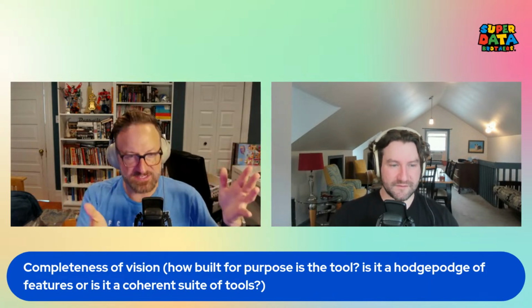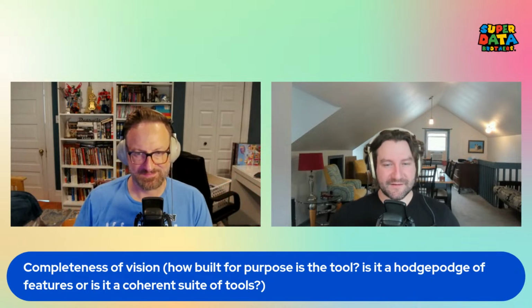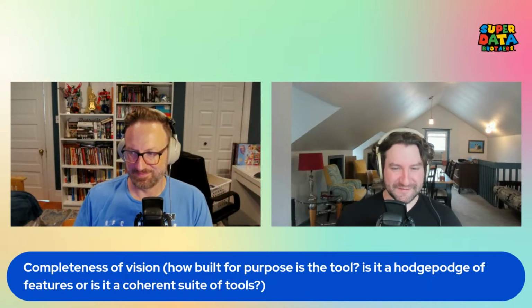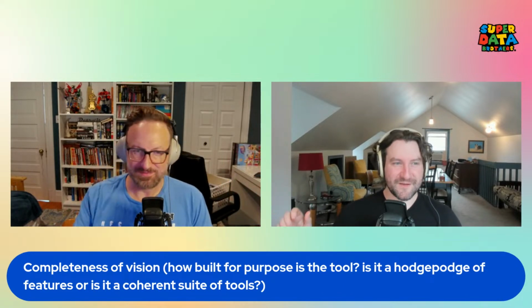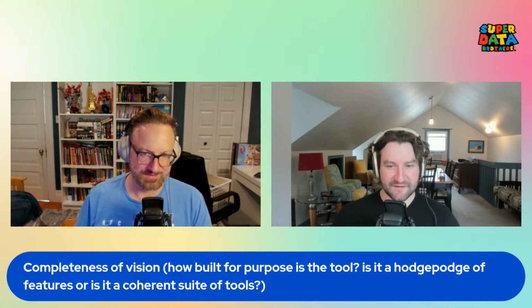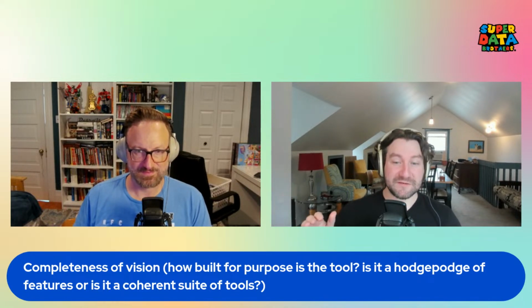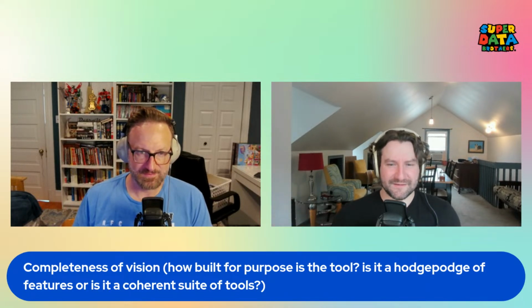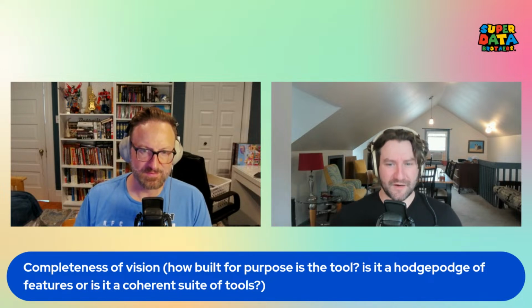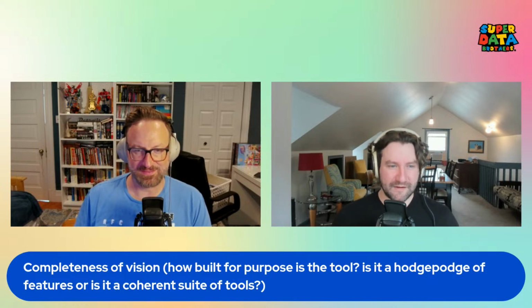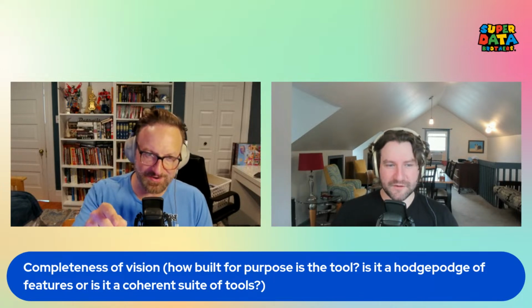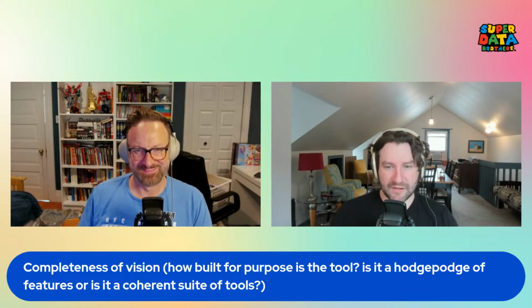It doesn't hang together. And sorry for using completeness of vision, I kind of did it without thinking about it. I think Gartner uses it differently than how I'm using it. I mean, how well did you build? What are you going for here? What was the target and how close were you? Yeah, how close were you?